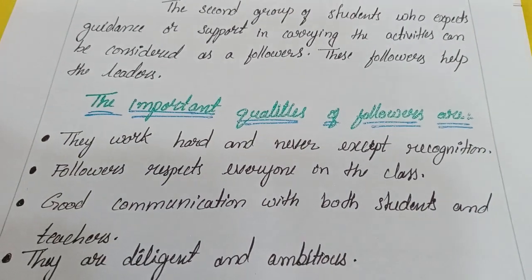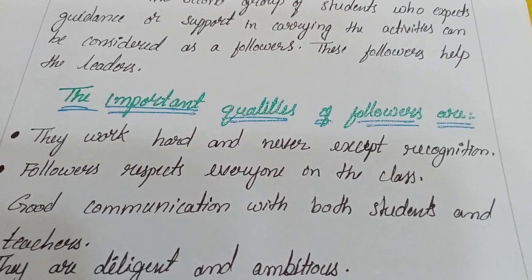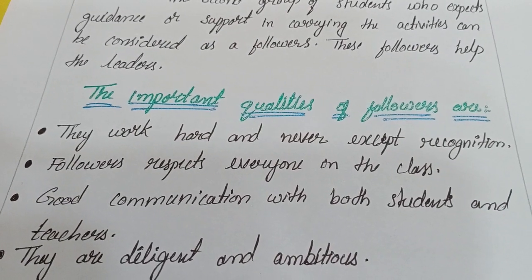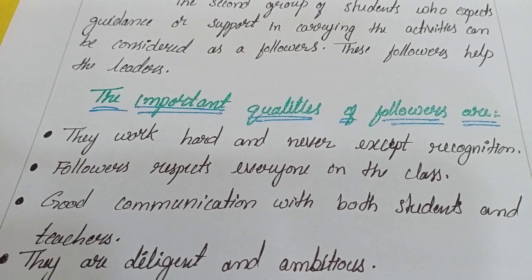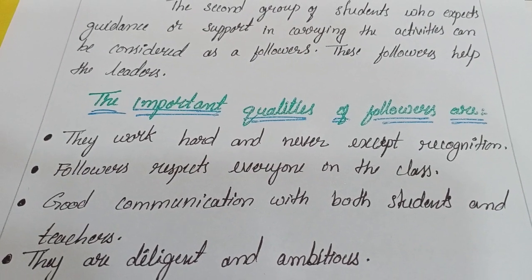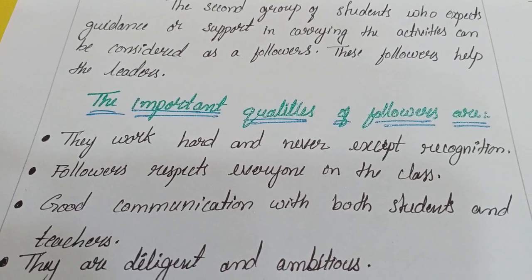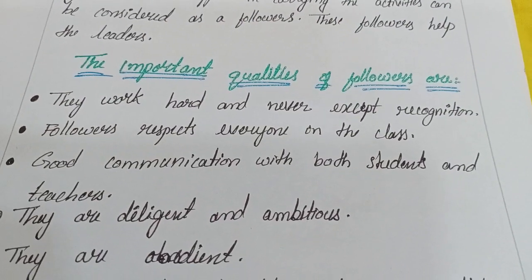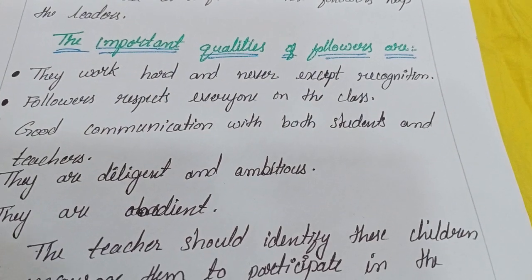And the next one is, what are the important qualities of the followers? They work hard but never expect recognition. What do they have to do? They have to work hard in the classroom but never expect recognition. It means they never expect appreciation from the teachers, because they always help the leader take the recognition, but the follower does not take it.